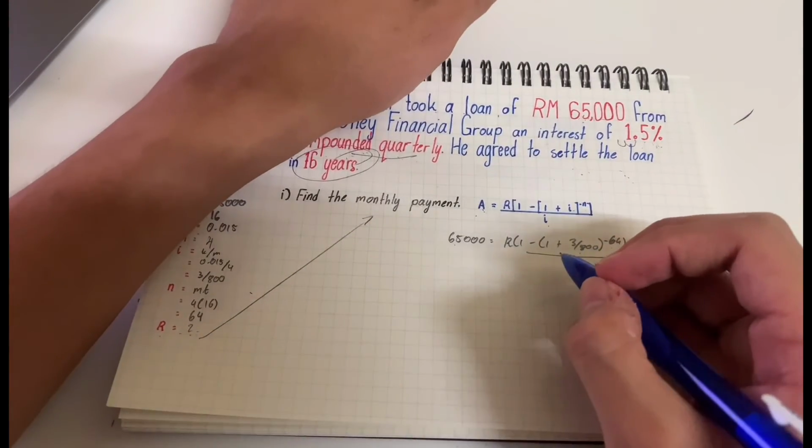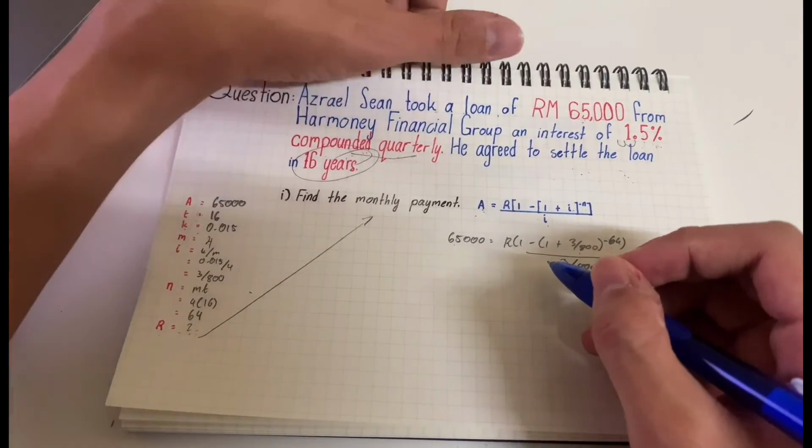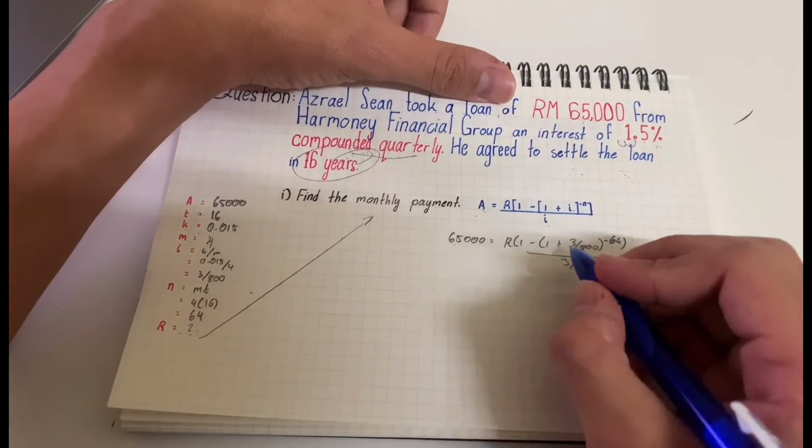After you list down, after you put all of the components into the amount, you need to solve it.